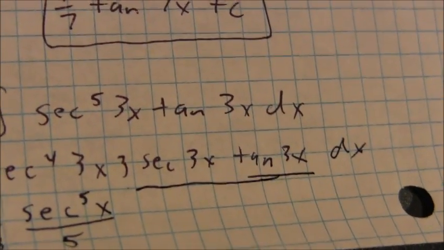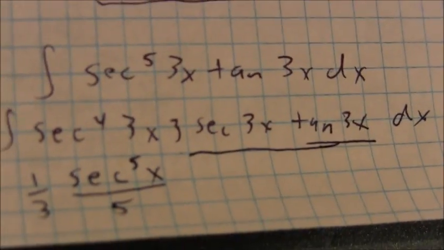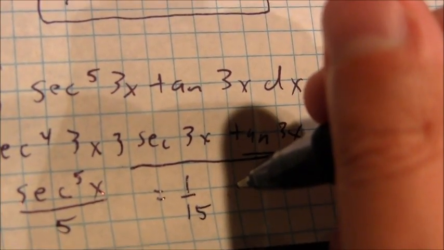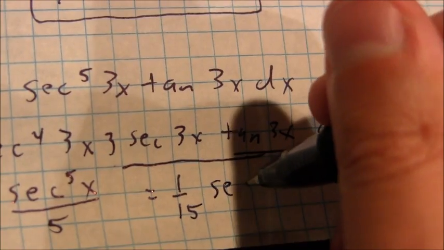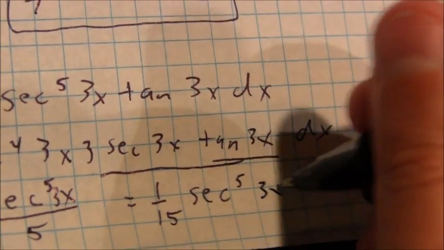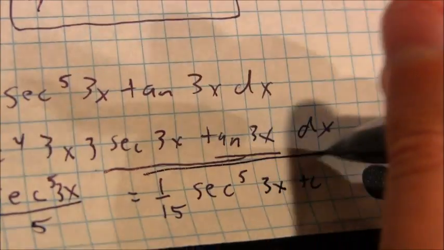That's going to get pulled back in when I take the integral. And so as a result, this simplifies. I get 1/15 secant to the 5th. Did make a small mistake here. That should have been secant to the 5th of 3x. And so this can be secant to the 5th 3x plus c.